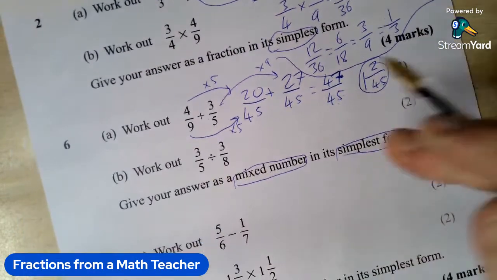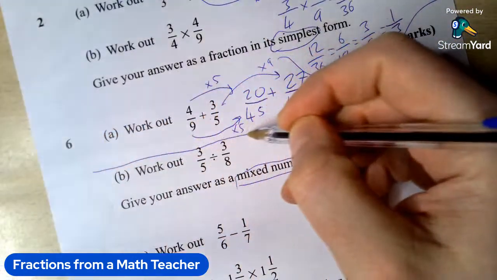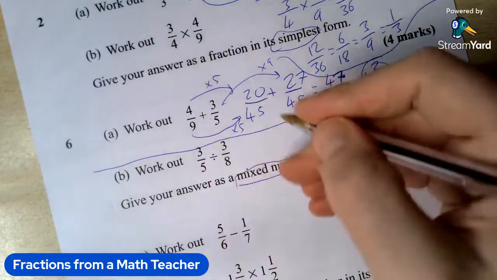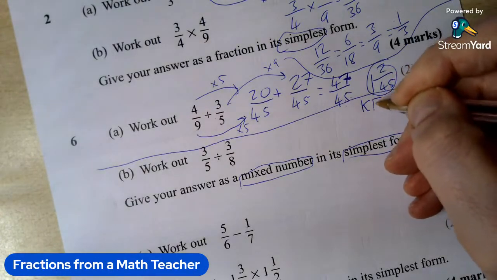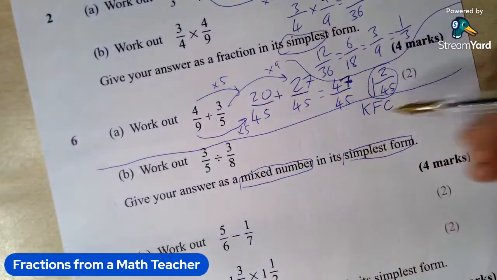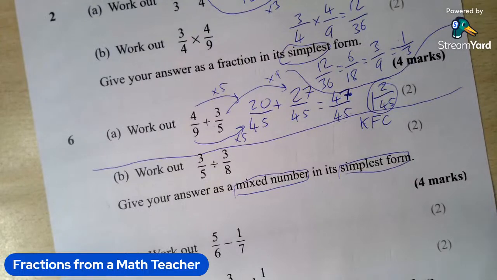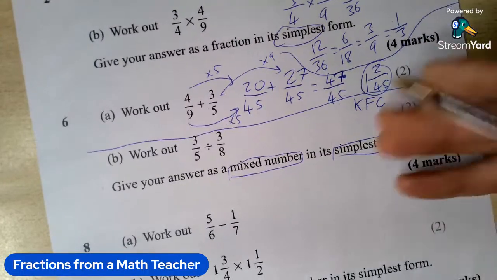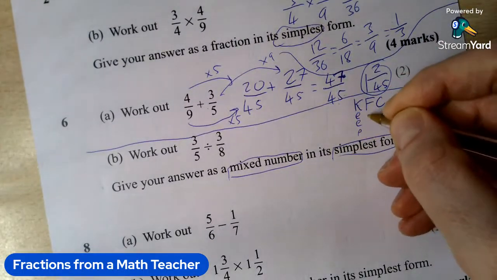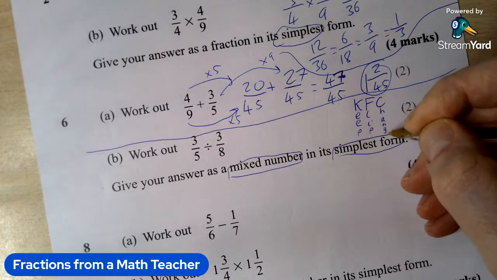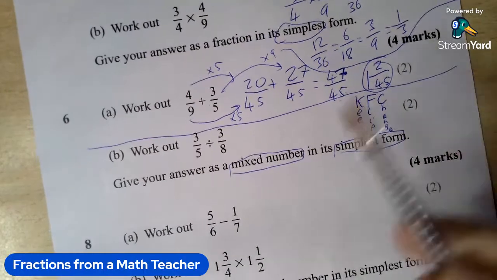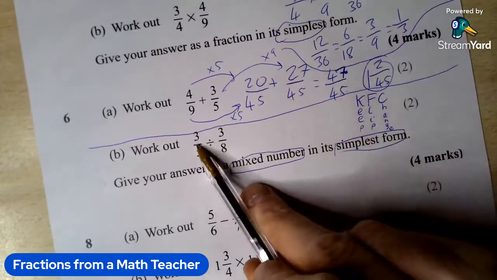Right. Next one, dividing fractions. So I'll just put a line like this, give myself plenty of space. So there's an acronym we use for this one: Keep, flip, change, or KFC. Yeah, it's a nice, easy way to remember it. We all like KFC. Keep, flip, change. I'll write it out for you. Keep, flip, change. Okay. Right. So what does keep mean? We keep the first fraction.